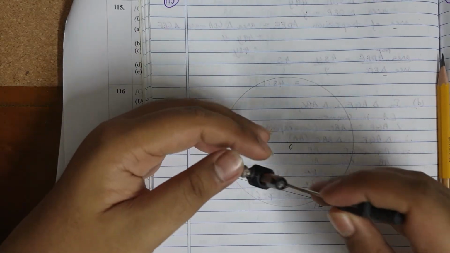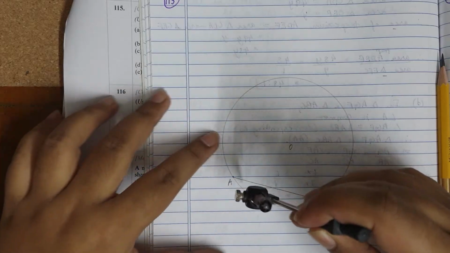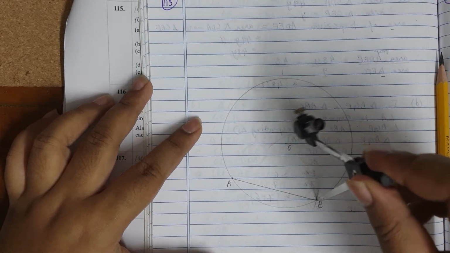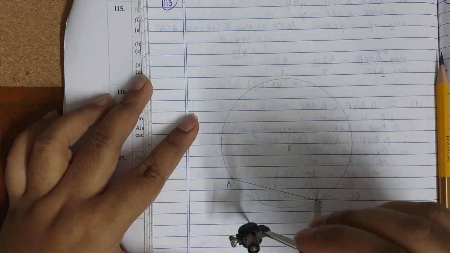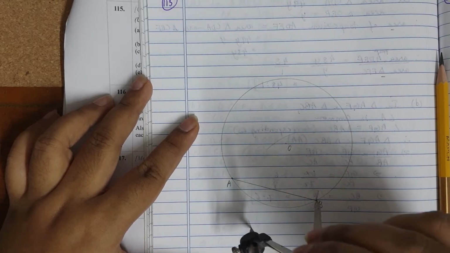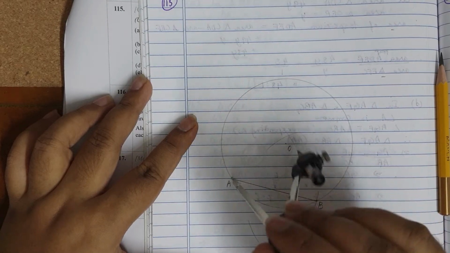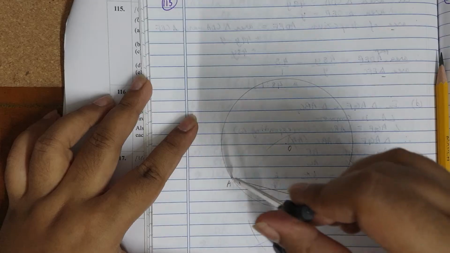So I will take a radius more than half the length of AB and then mark these arcs over here and over here. Same with point A with the same radius. I'll cut the previous arc here and over here.